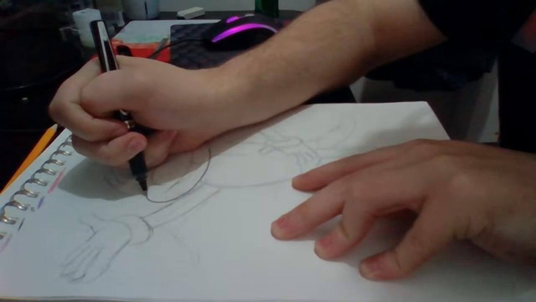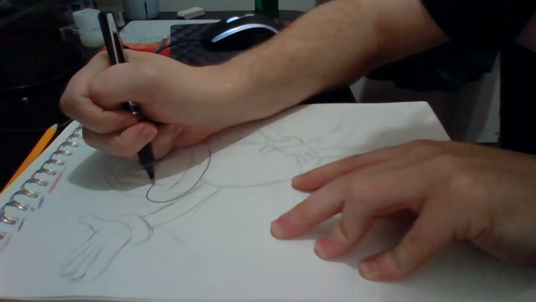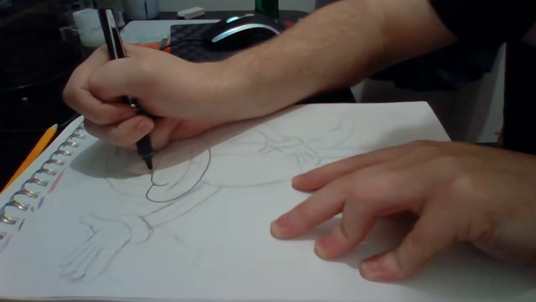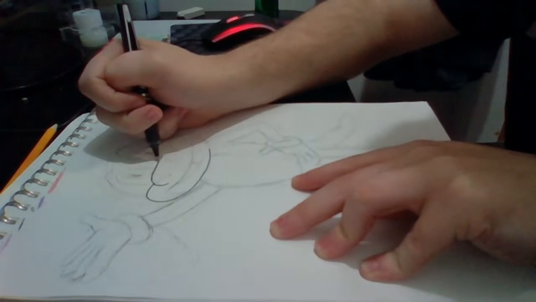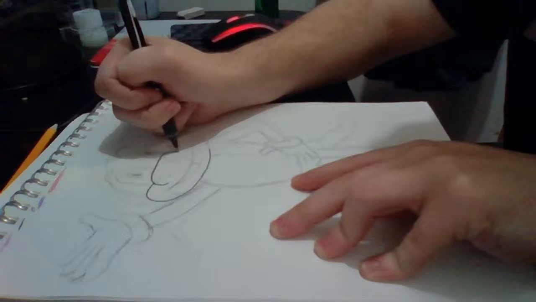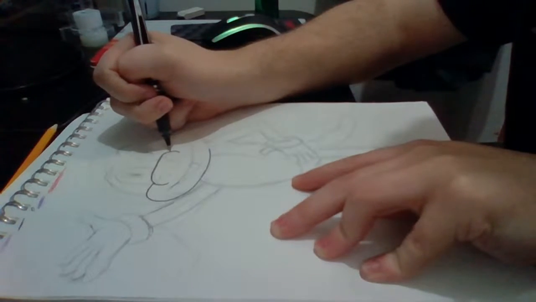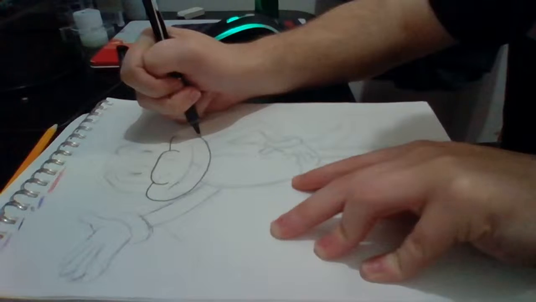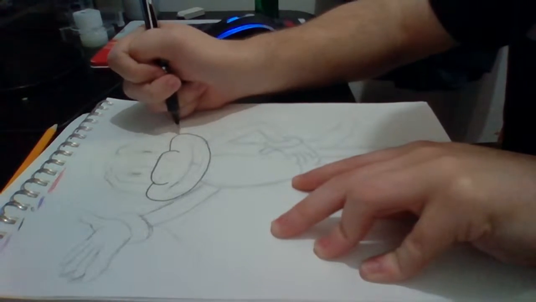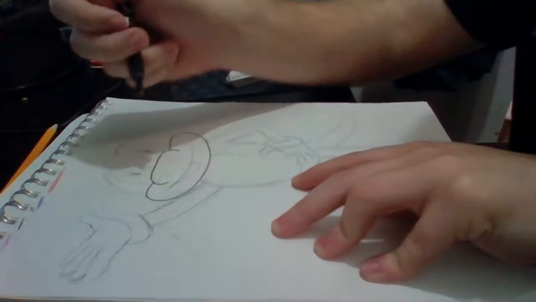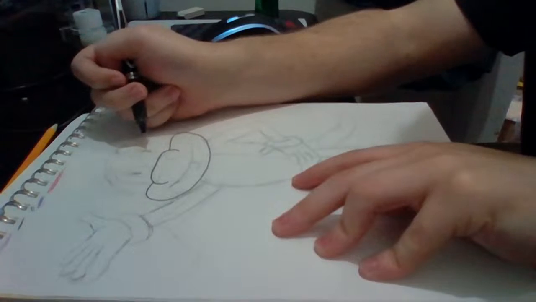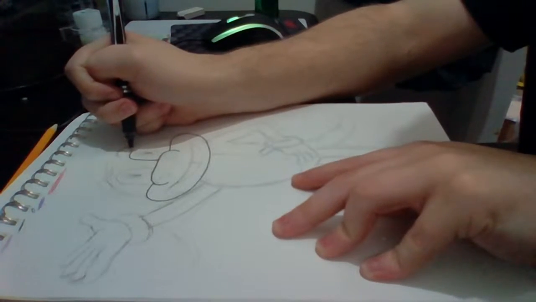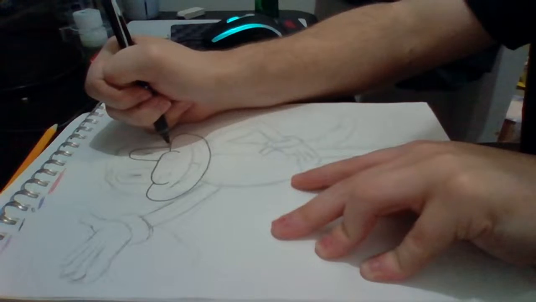So we're just drawing the outline for Barney here. See, the snout thing kind of worked for Barney because he kind of already had cheeks and a snout. He kind of already had existence here already.